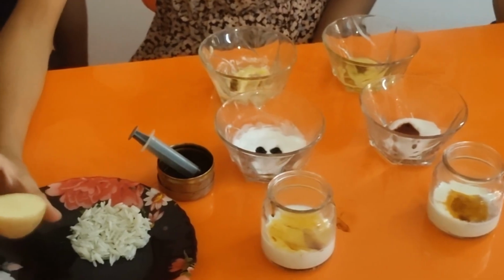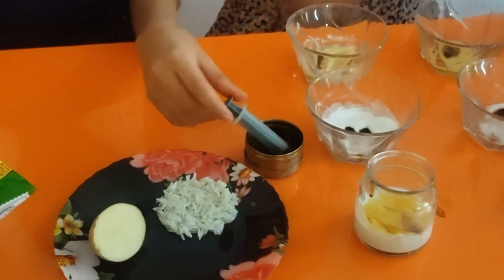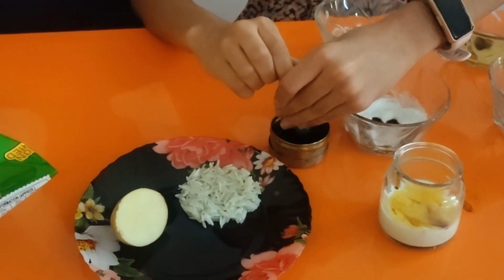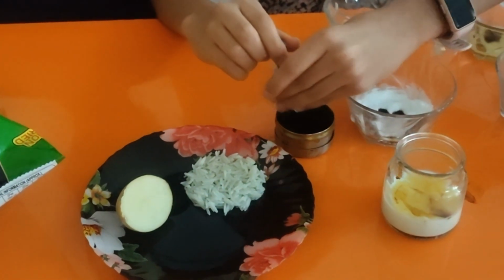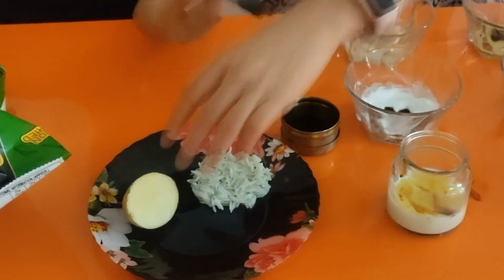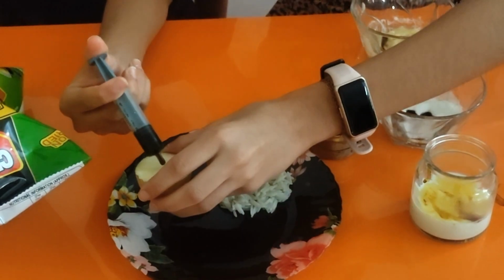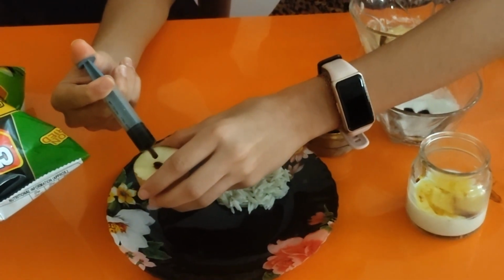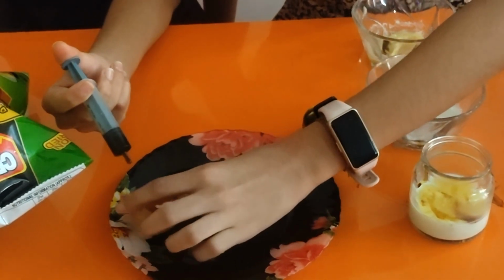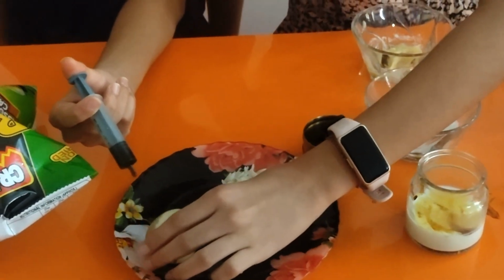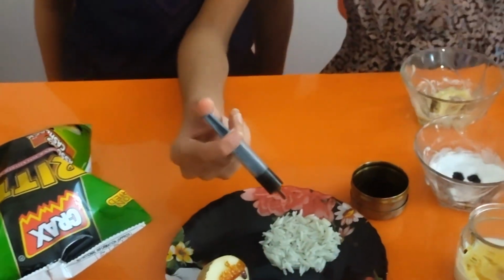in potato it has starch and also rice. So I'll put 1 to 2 drops on top of them also. And on top of rice too.